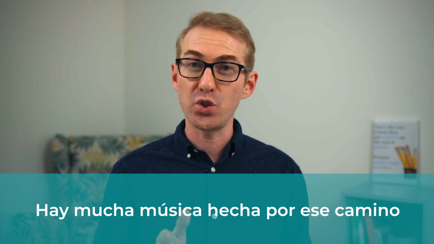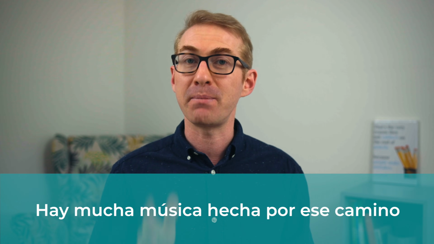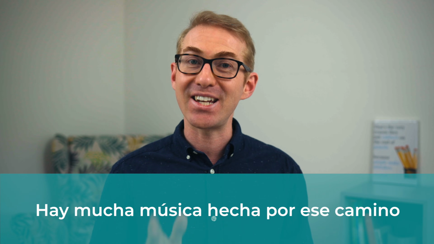Another example, imagine you were talking about making music and you wanted to say something along the lines of, there is a lot of music that gets made in this way or gets made through this method or this path. This in Spanish would be, hay mucha música hecha por ese camino. Hay mucha música hecha por ese camino.